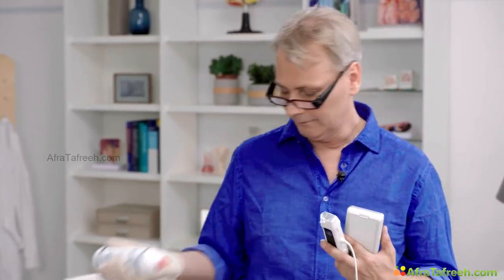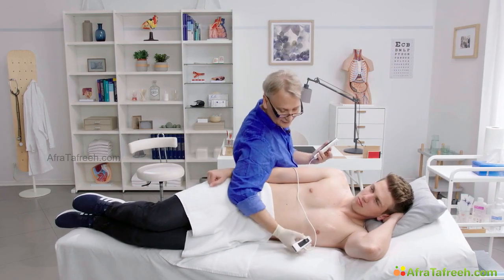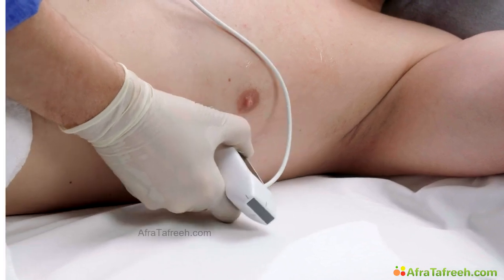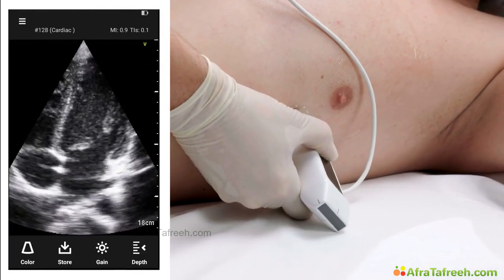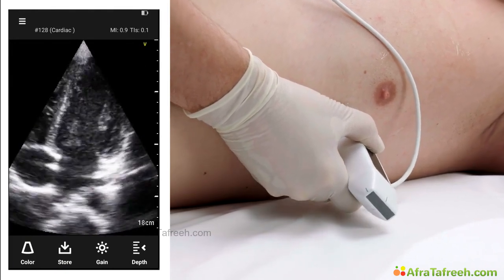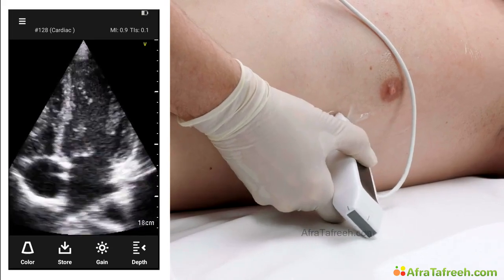So I'll use some gel here. Sit behind the patient, place the transducer at the apex, image upwards, and look for the heart. Now, you have to see the ventricle in your field of view. Play around a little bit, maybe a little bit more lateral or further down caudal, so that you see the ventricle in its full length.